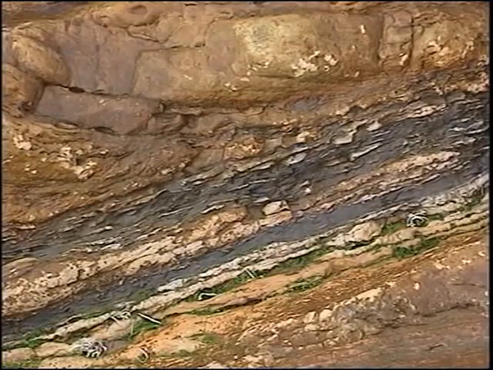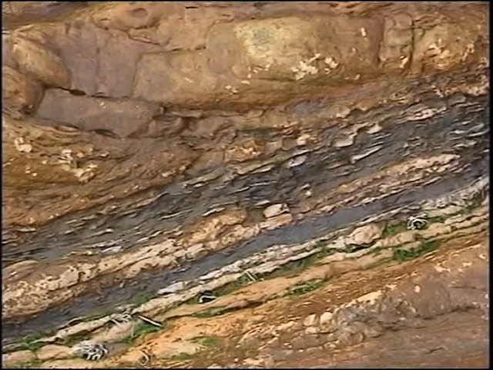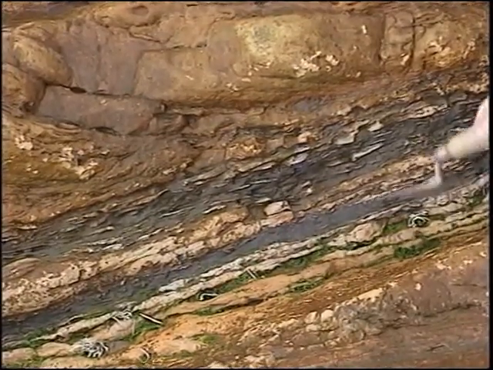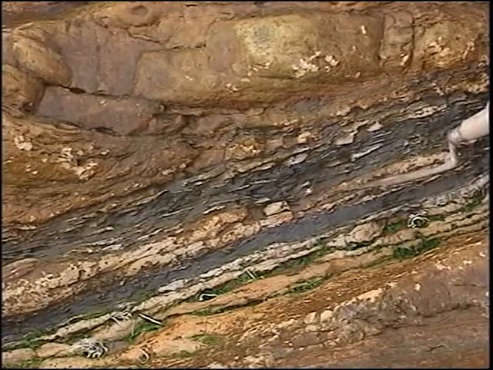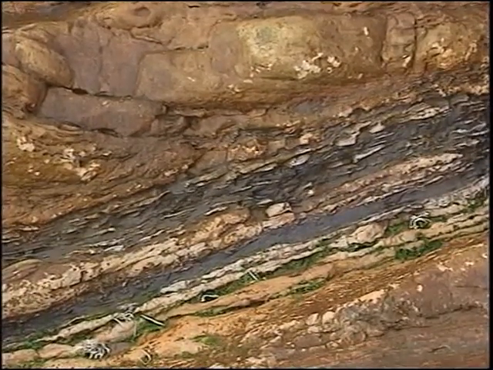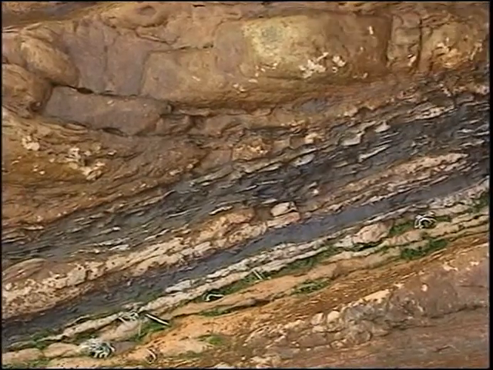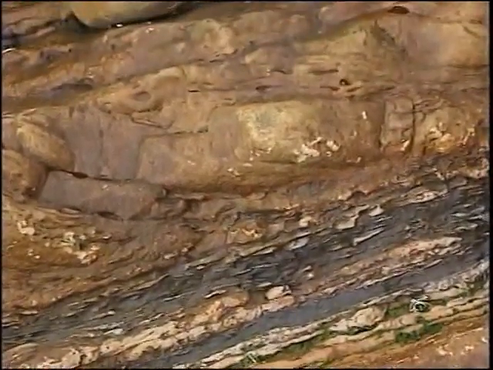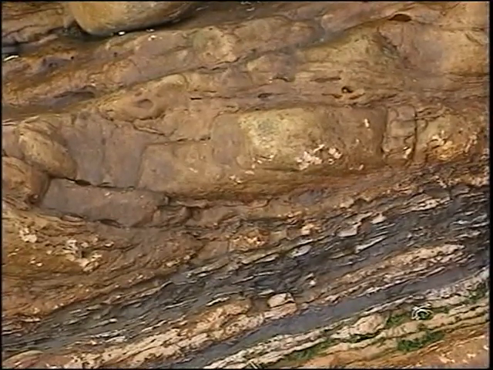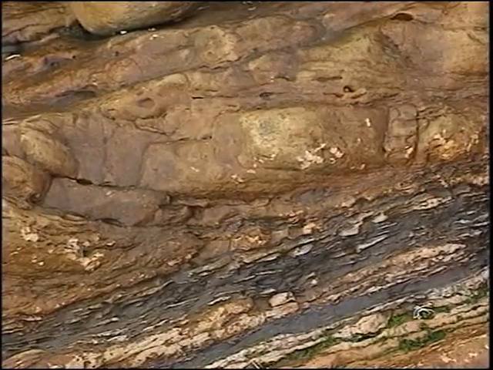This exposure shows again evidence of tidal processes. The lowermost part shows lots of thin clay drapes like those that we've just seen. They were probably deposited on a tidal flat. The overlying unit is cross-stratified. But we can tell more than that from this cross-stratified unit.